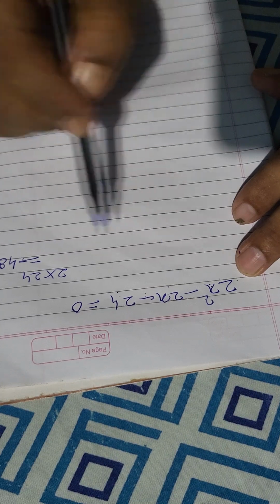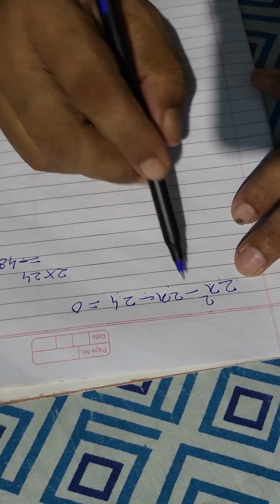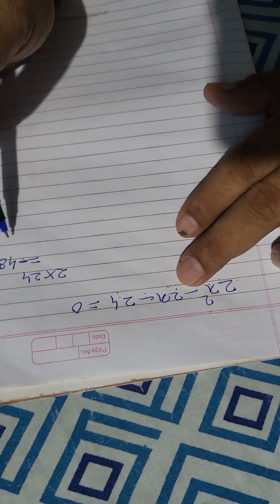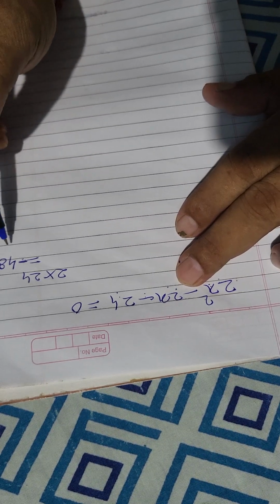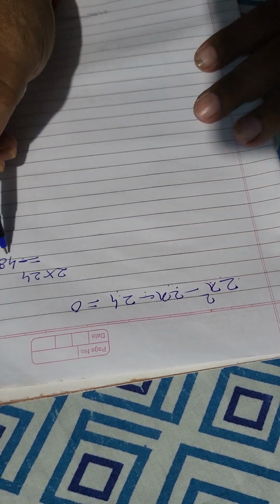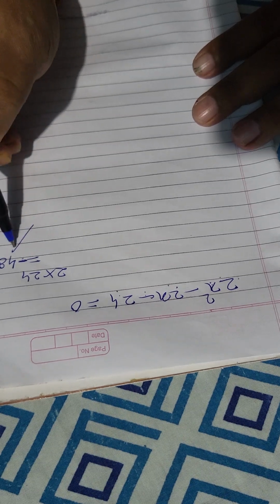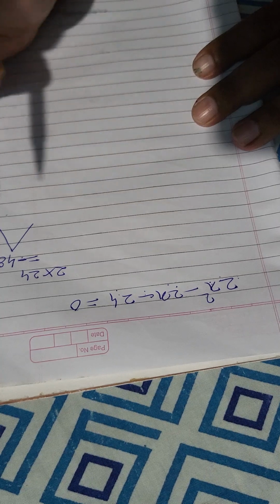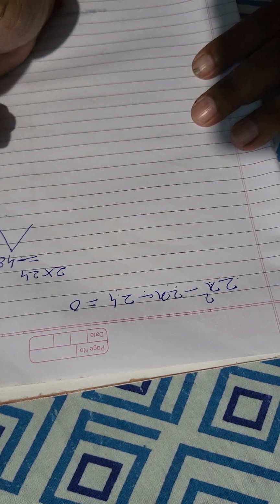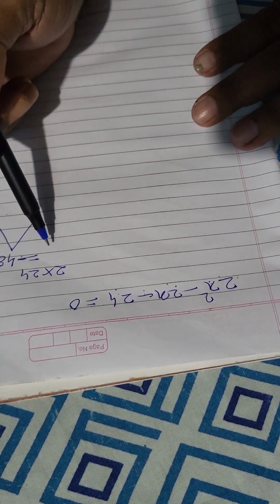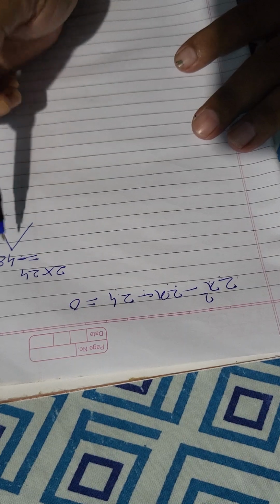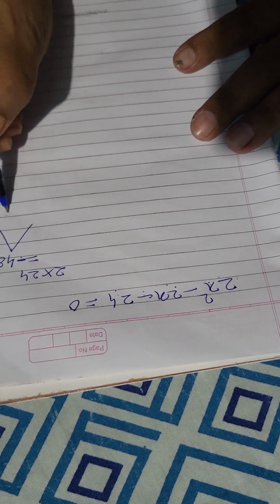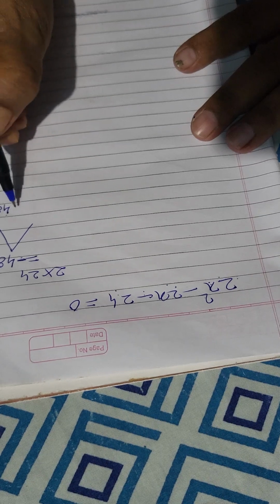So we have to bring the middle term 2 by subtracting 2 numbers. So how do we get the 2 numbers? We have to split the 48 in such a way that by subtracting we should get 2. Sometimes students feel it is very difficult to get the 2 numbers. At that time we should factorize 48, just factorize.